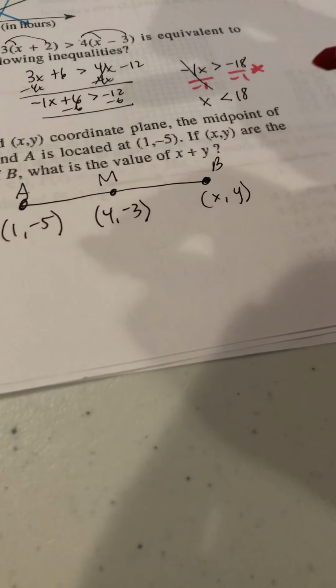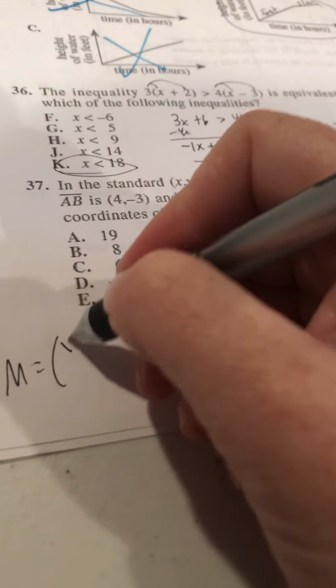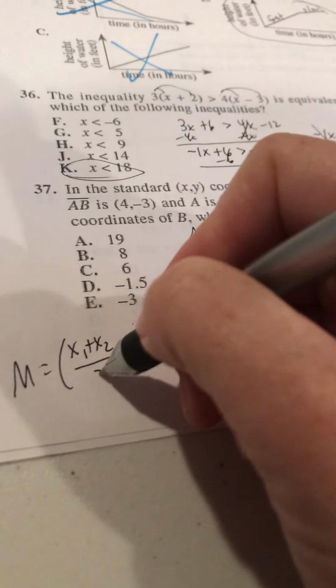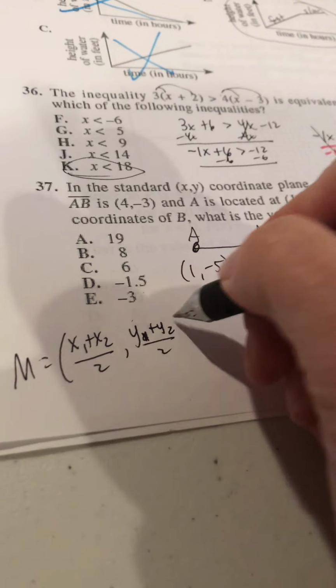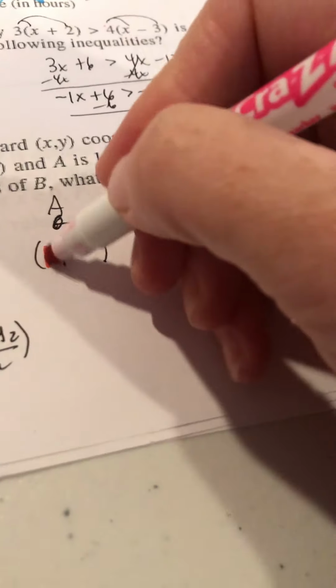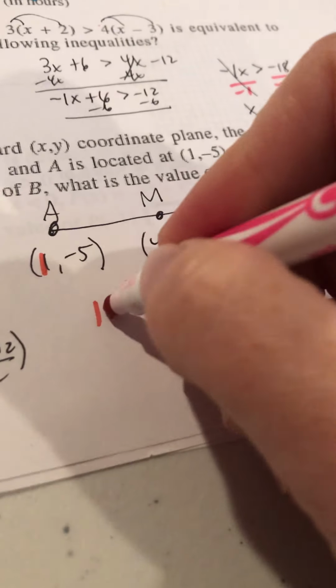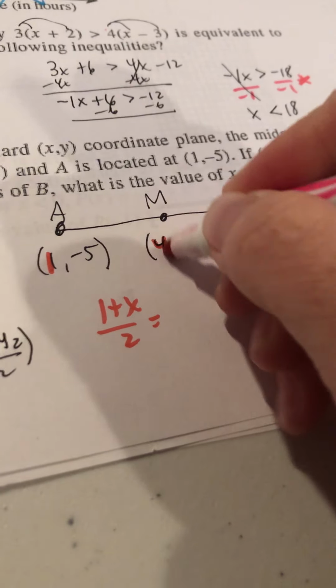So it's in your formulas, but the midpoint formula is (x1 plus x2) over 2, (y1 plus y2) over 2. So basically the average. Okay, so right here, if I'm looking at this, then I've got (1 plus x) over 2 is going to have to equal 4.